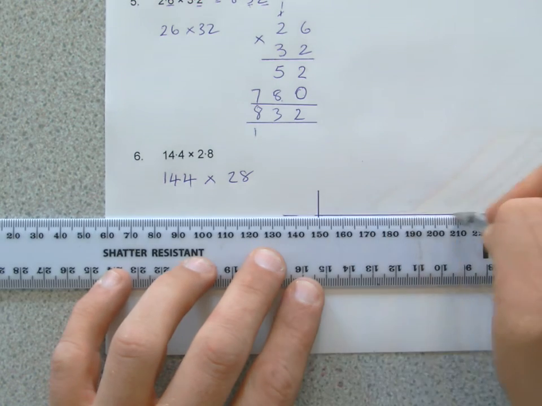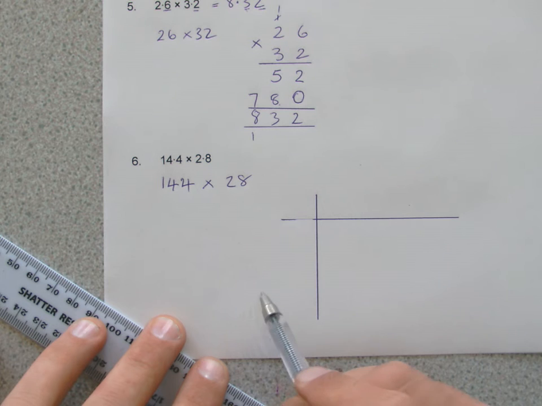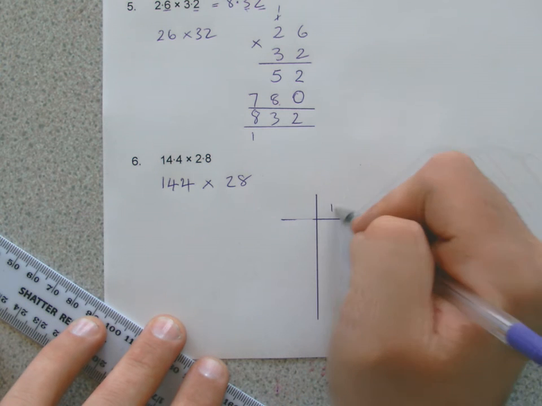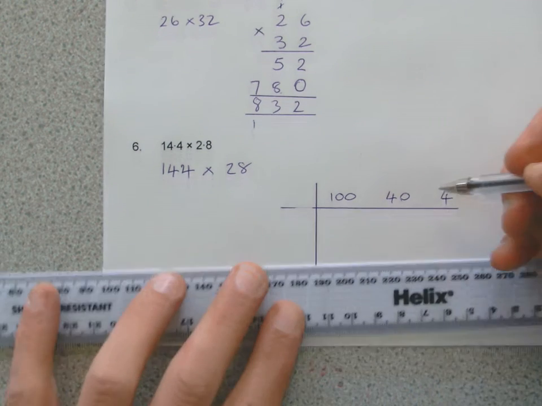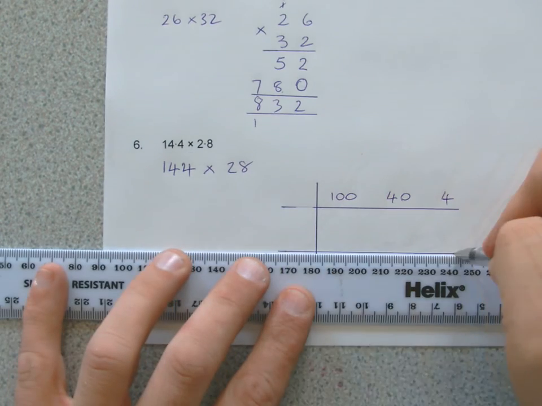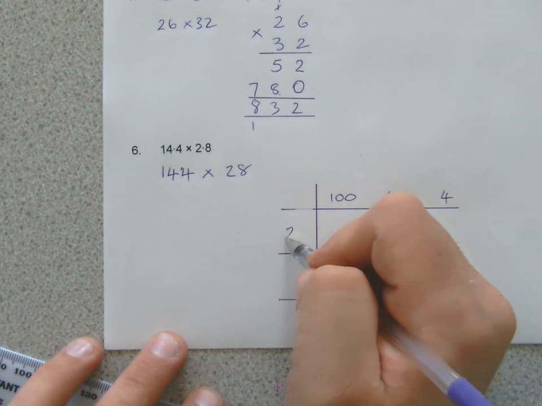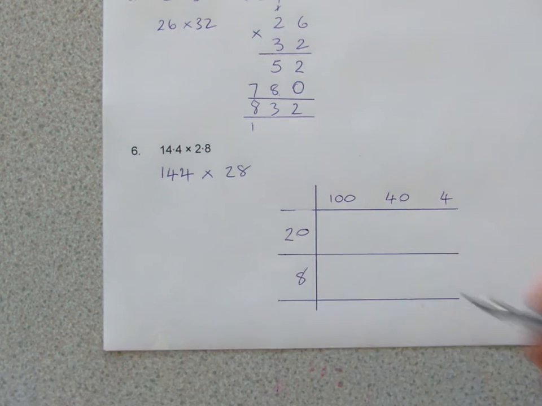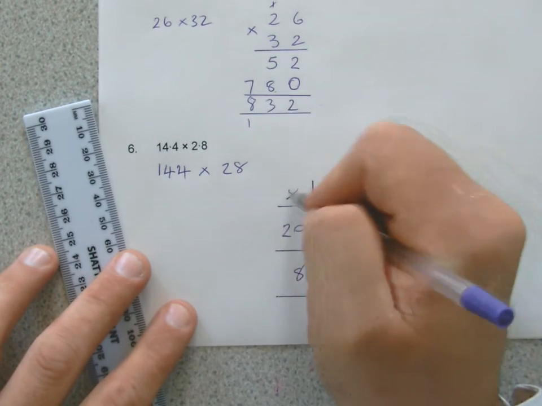Now, when I do the box method, I need to split up, partition, whichever way you call it, or we're going to break up the number 144 into its hundreds, tens and units. So that'll be 144. We'll do the same then to the 28. So split that into tens and units, 20 and 8. And we're going to multiply them.